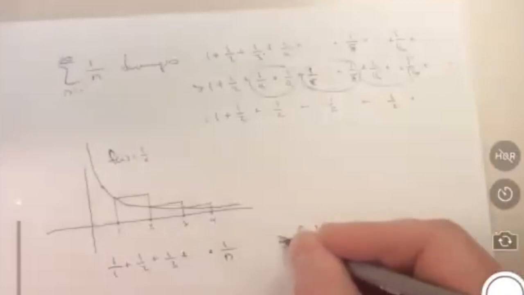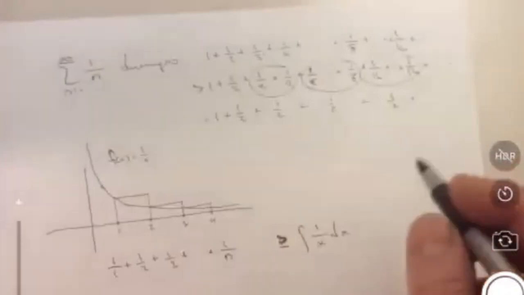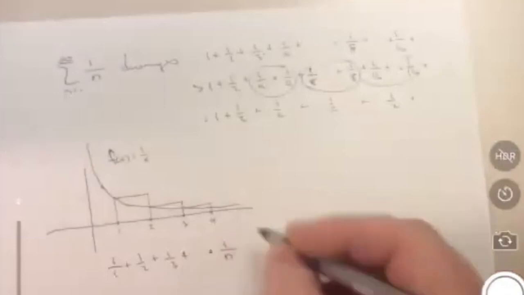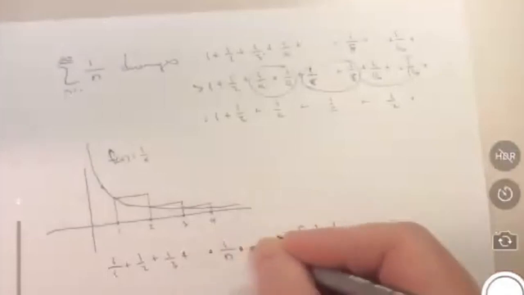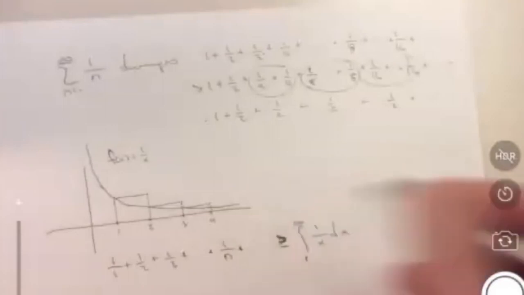This is going to imply that the entire series is bigger than or equal to the value of this integral as we go from 1 to infinity.